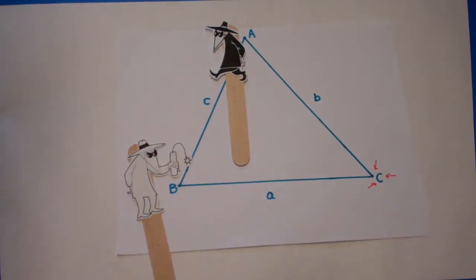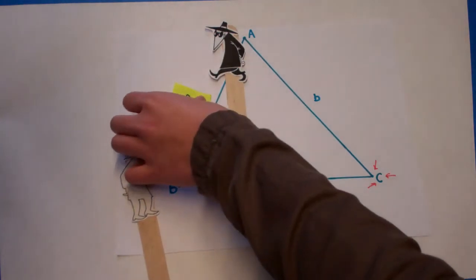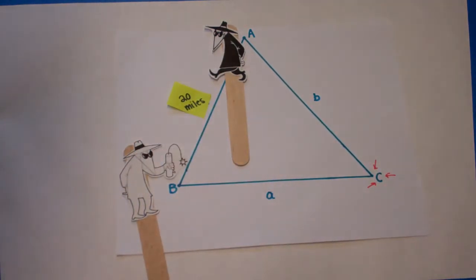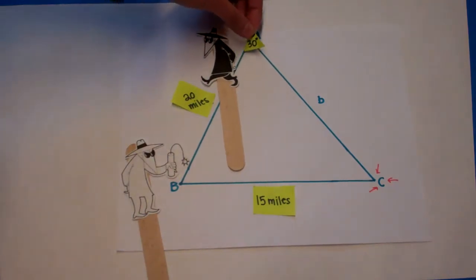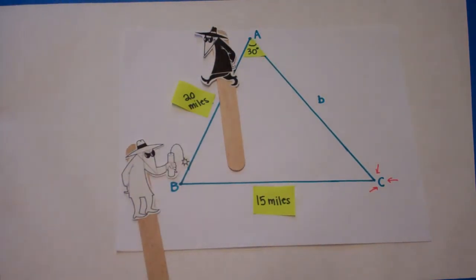Both Daniel and James will be flying in on their radar-protected planes. They know the distance between their two cities, City A and City B, is 20 miles, and James knows the distance from City B to City C is 15 miles. When Daniel faces City B, City C is 30 degrees to the left. Daniel doesn't know how far away the meeting point is, and while James knows how far he needs to fly, he doesn't know in which direction he needs to go. Let's help them use the law of sines to figure out the angles and distances they need to fly at.